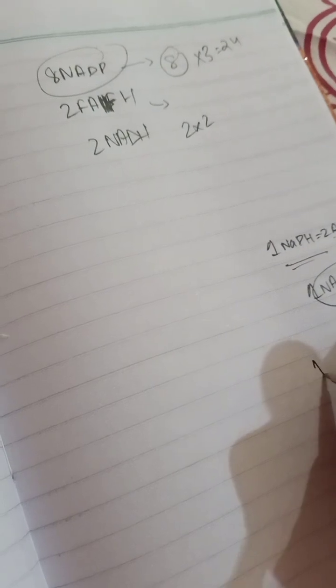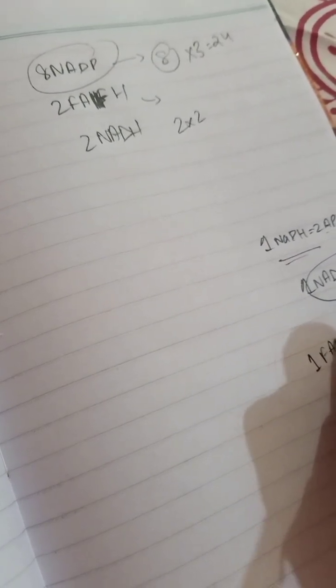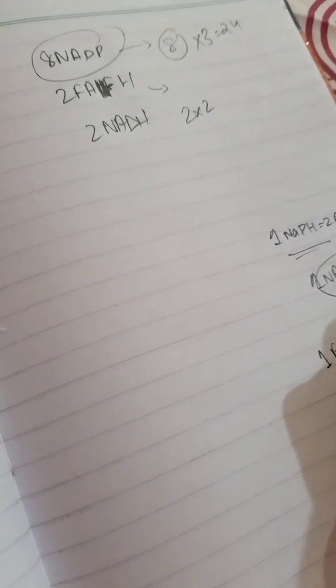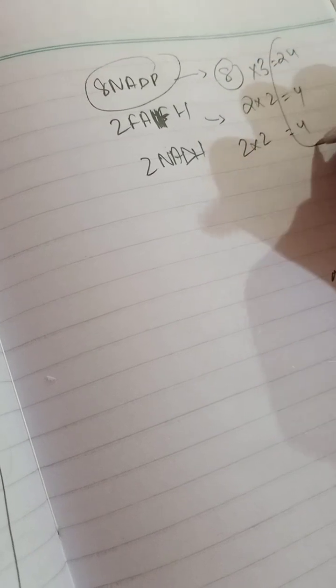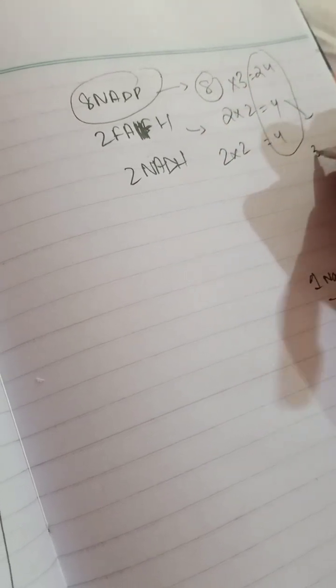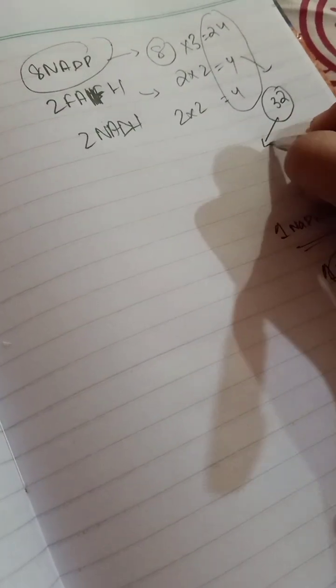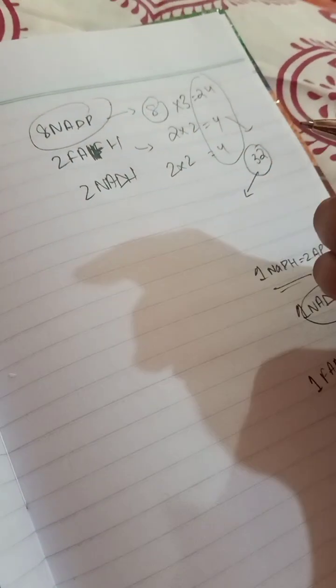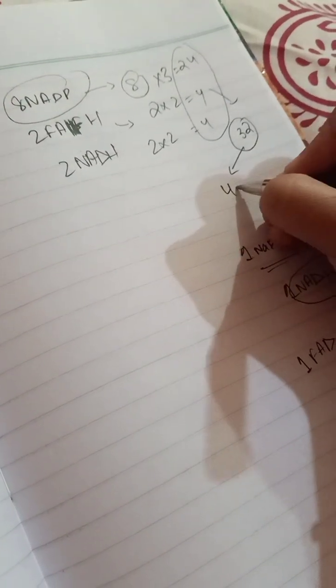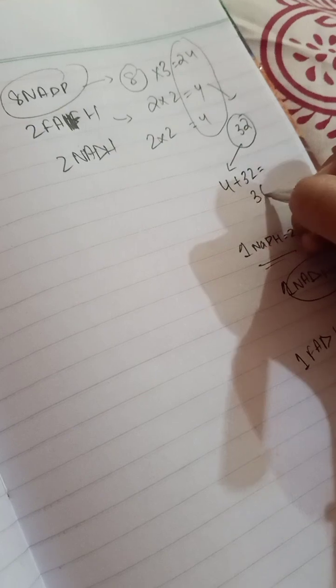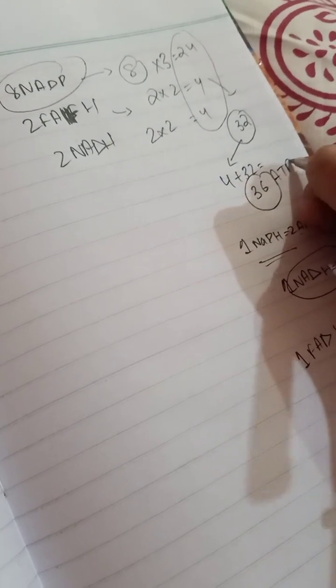And 1 FADH also makes 2 ATP, so we multiply 2 by 2, and the answer is 4. So these make 32 ATP. The other 4 ATP, which we will discuss in the next topic, will be formed from substrate level phosphorylation. Adding those 4 to the 32, 36 ATP will be formed from the electron transport chain.